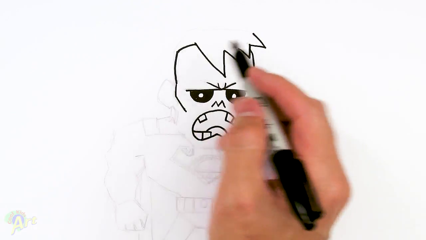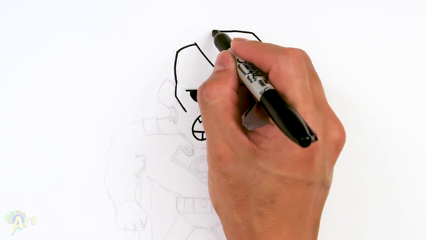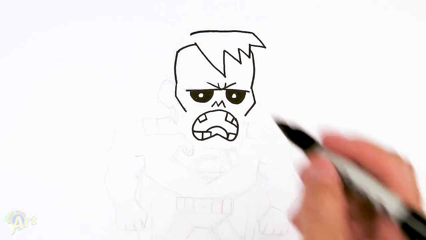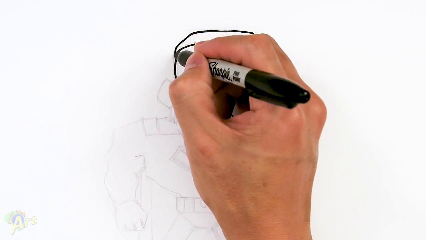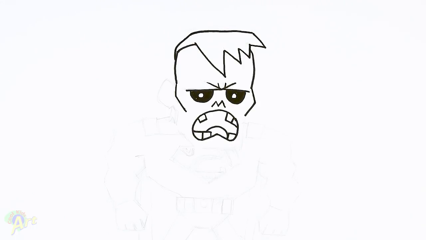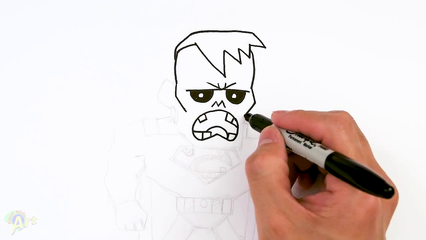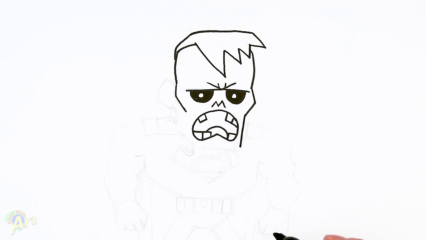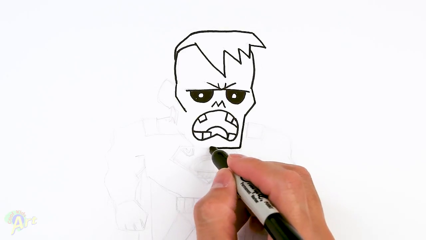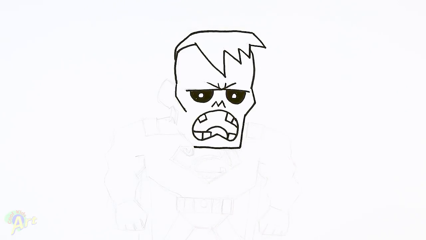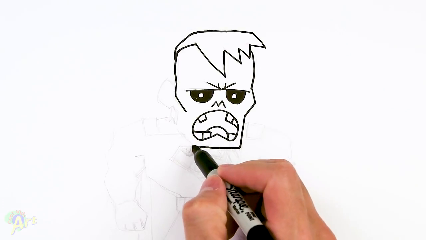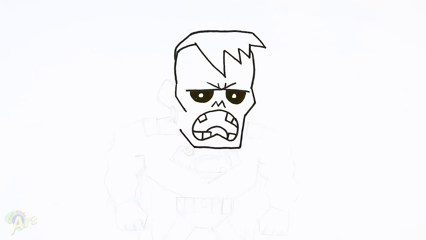And then now for the top of the head, so we're just gonna come across and then just come down. All right, so very strange looking hair. And then now for the bottom of the face, so we're just gonna come down here. So it's just gonna be very chiseled, like a square. Come across, and then the jawline will just come up and just stop.